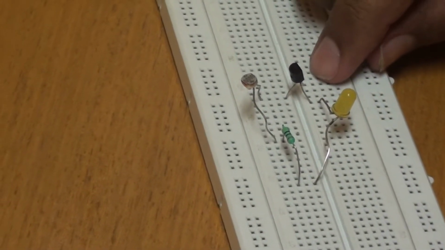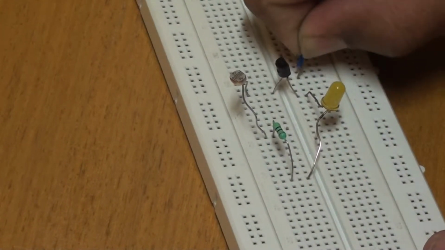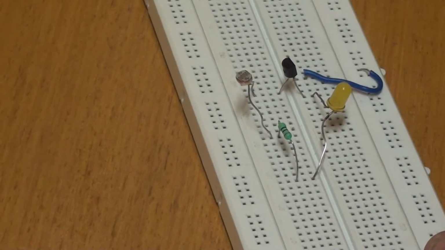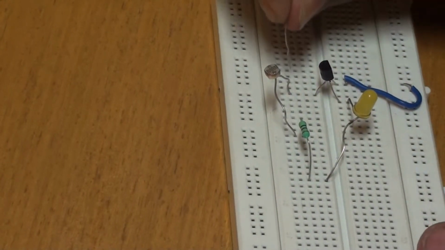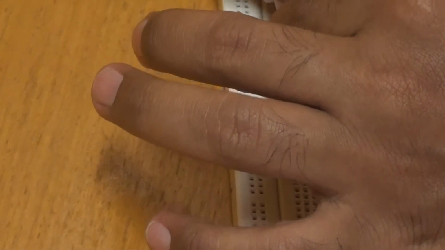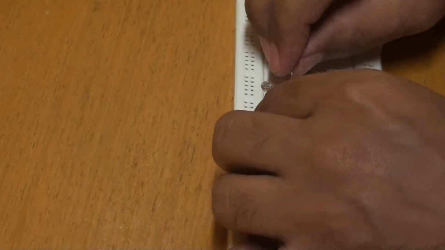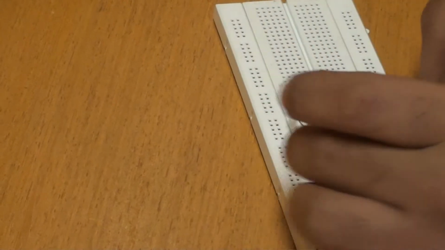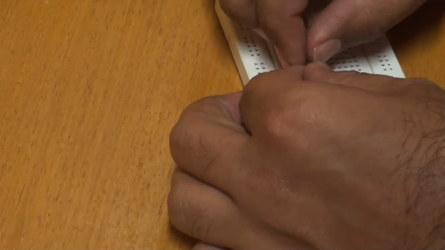Now we'll see the emitter part. This emitter is just directly given to ground. And now here we'll be using the resistor. From the base of the transistor we'll be giving a 4.7 resistor, and I'll be giving it over here.